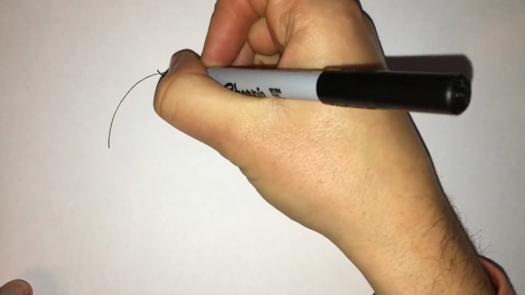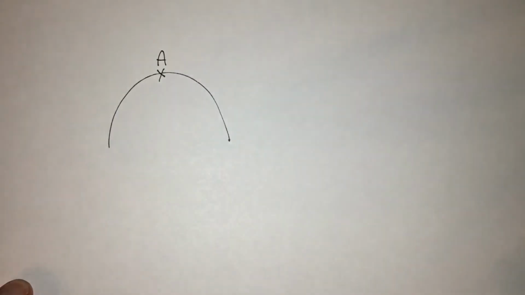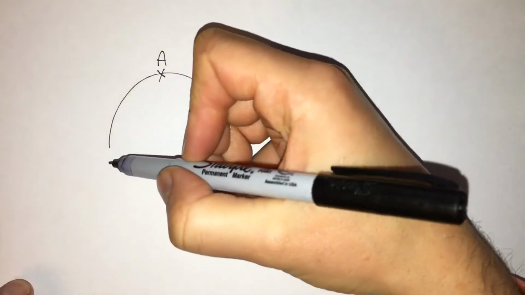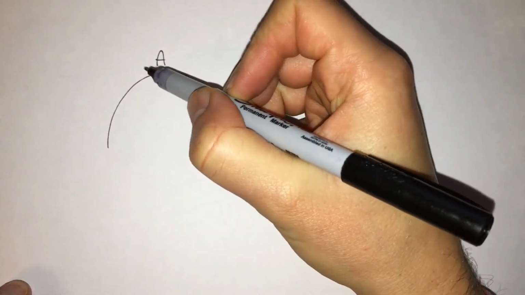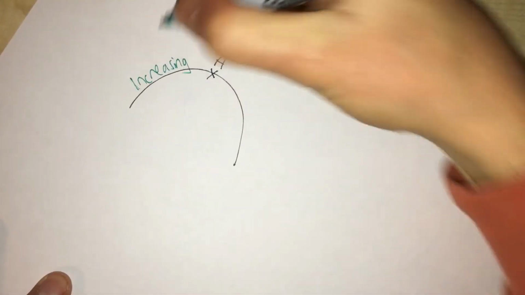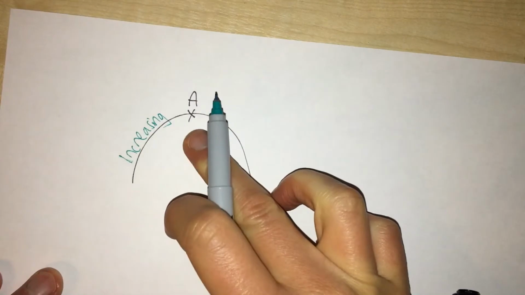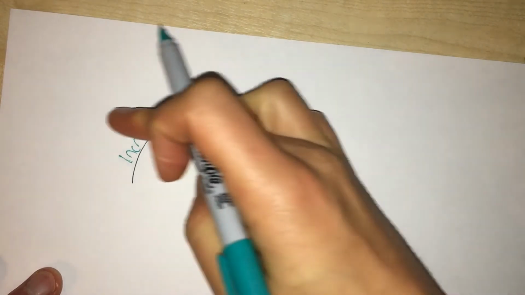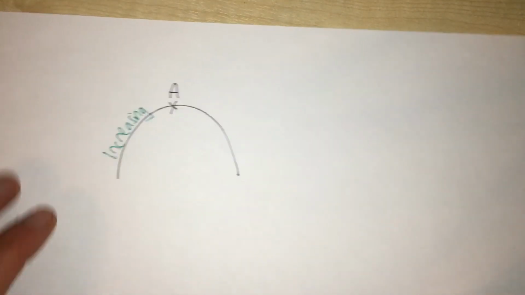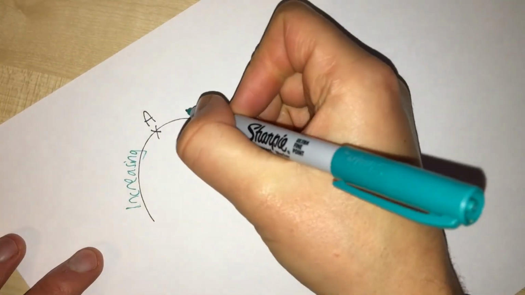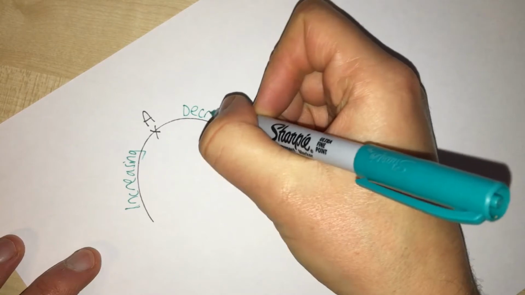Let's zoom into each point. We'll take point A, so we've got this shape, and we'll just mark on point A there. Now before we get to this stationary point where the gradient of the tangent is 0, the function is increasing. Let's write that on there. And when it gets to that stationary point at A, the gradient of the tangent is 0. It's horizontal, the tangent there, parallel to the x-axis. And then after that point, the function is decreasing.